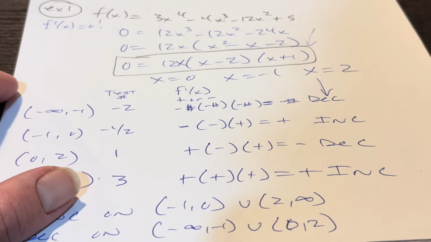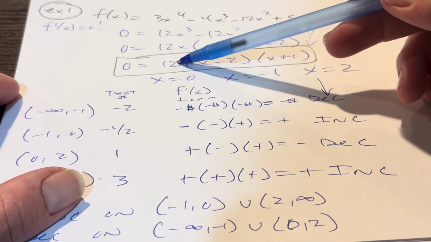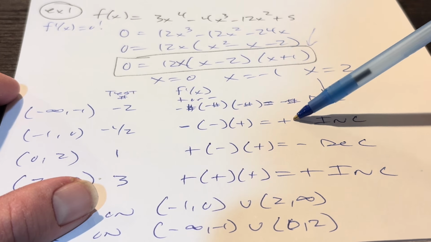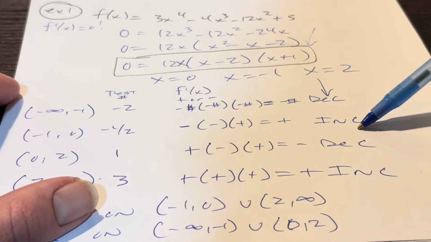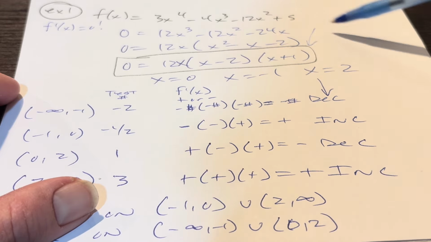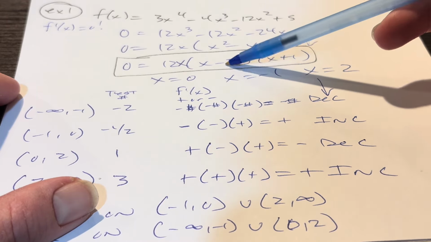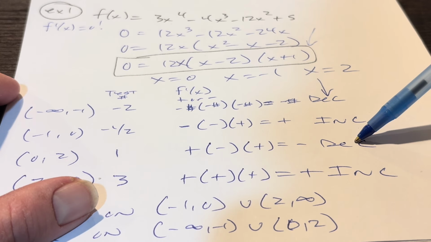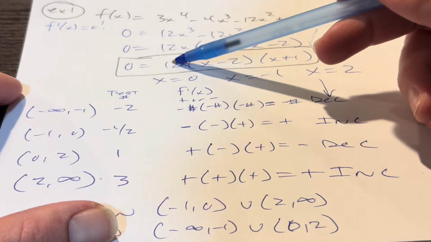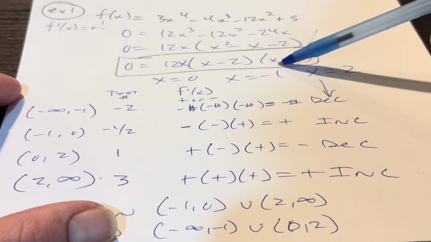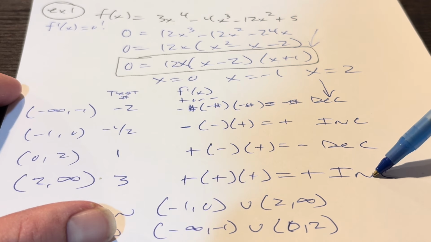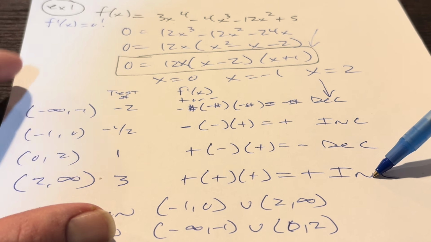That's ultimately what I care about. If I plug in negative 1/2, I have a negative times a positive, which means it's positive. The derivative is positive on that interval, so the function is increasing. If I plug in 1, I have a positive times a negative, which is a negative, so the interval is decreasing. Lastly, if I plug in 3 for x, I have all positives, so the derivative is positive, which means f of x is increasing on that interval.